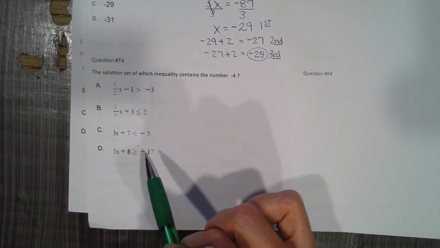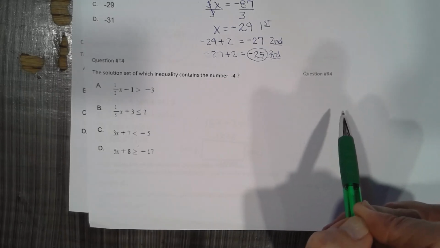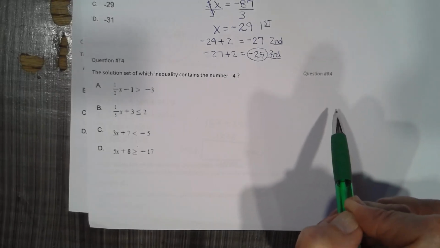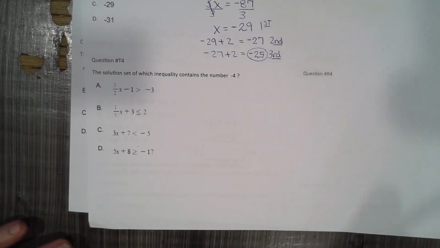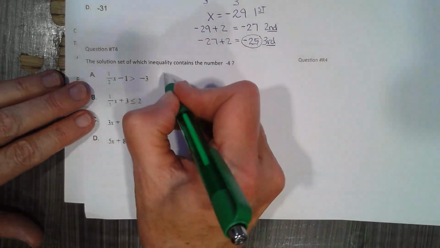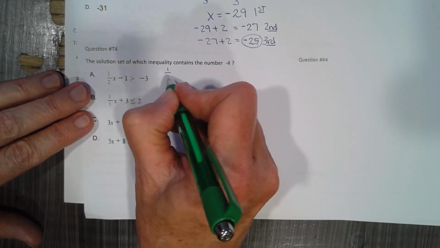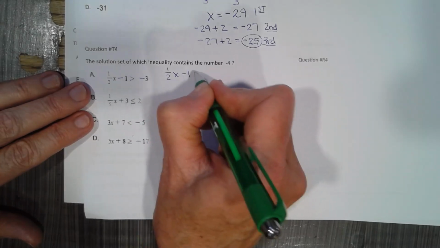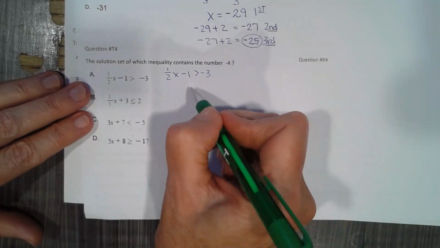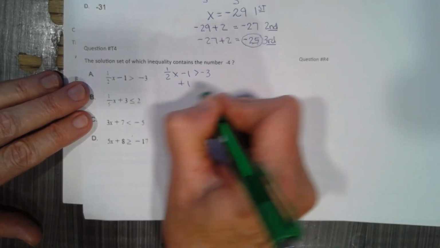And when you cut and paste the problem over here, you're going to need to show your work to solve all 4 of these. A little bit of work, but you'll be okay. So for letter A, we're going to write this down. 1/2 x minus 1 greater than negative 3. How are we going to solve this? We're going to add 1 to both sides.